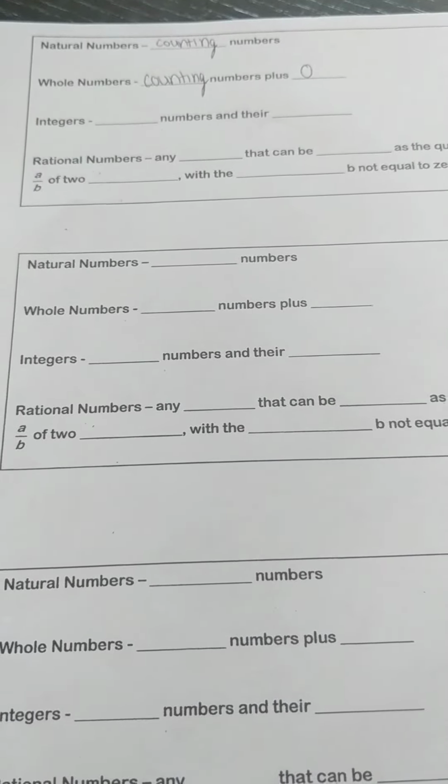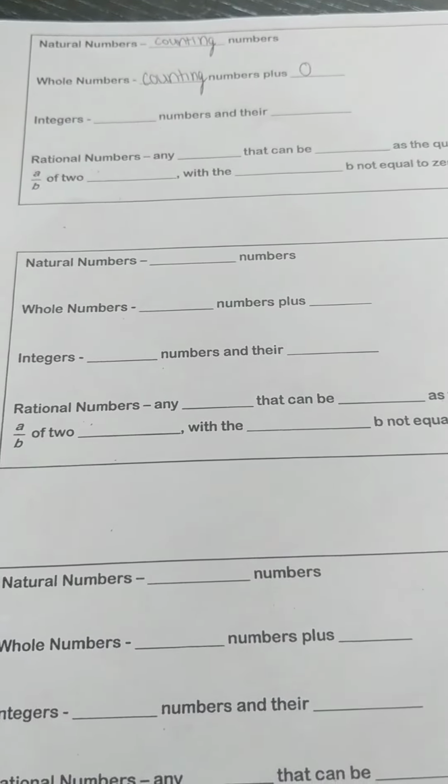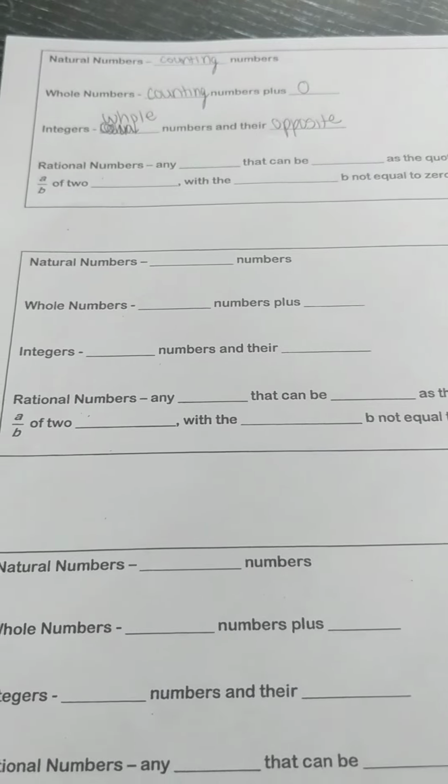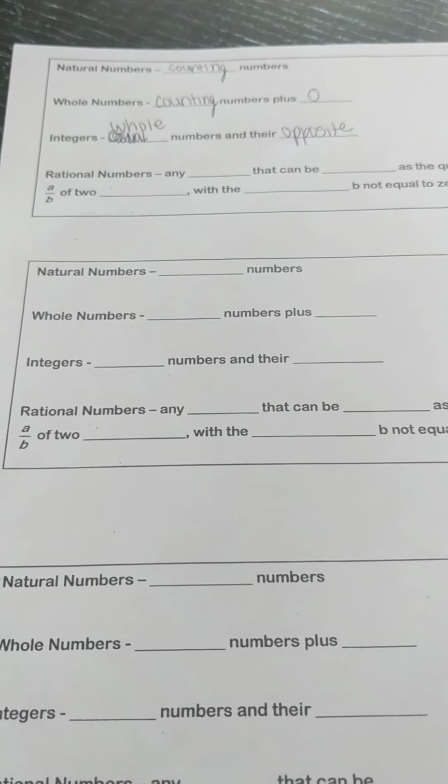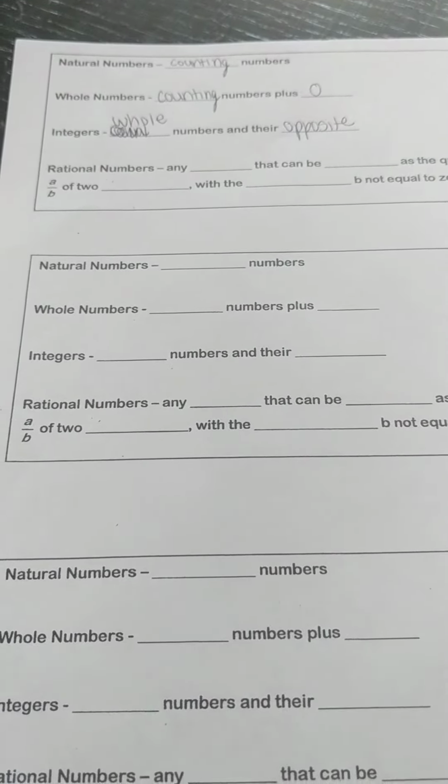Then we have integers. Integers are, oops, my bad, they're whole numbers and their opposites. What we mean by that is the positive numbers 1, 2, 3, 4, and 0, and their opposites would be negative 1, 2, 3, 4, and so on.